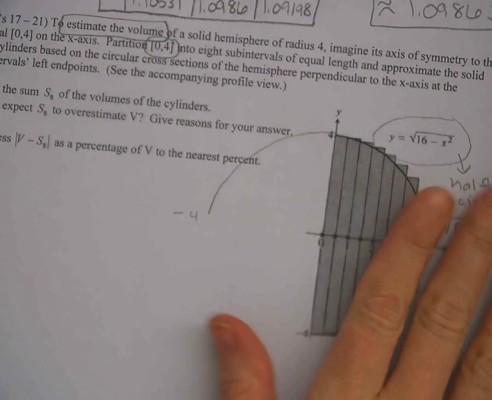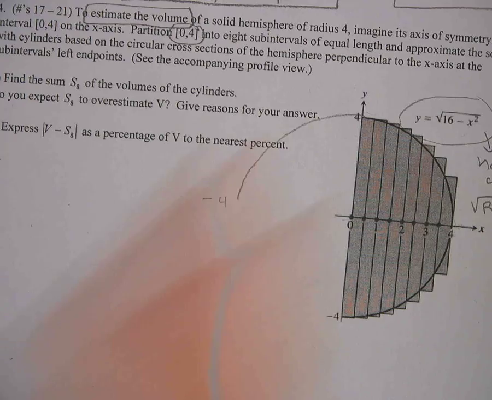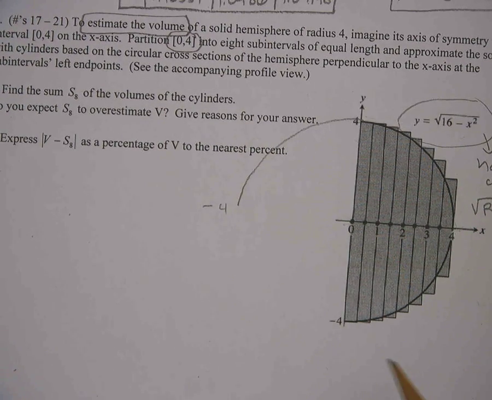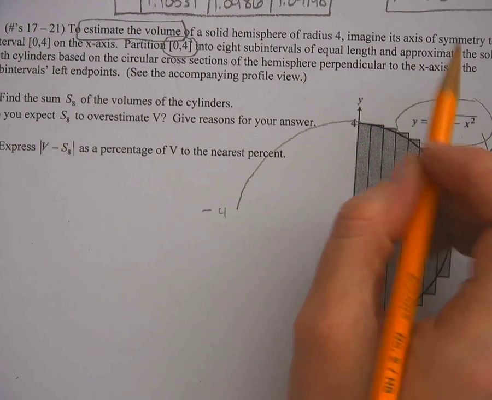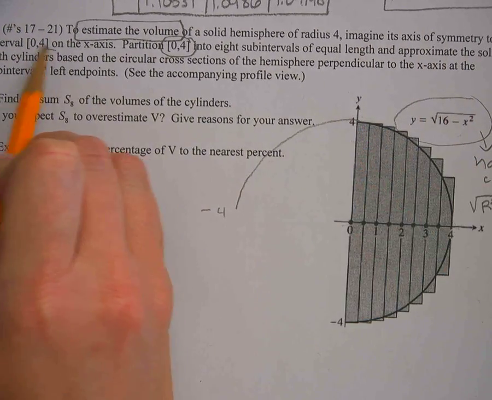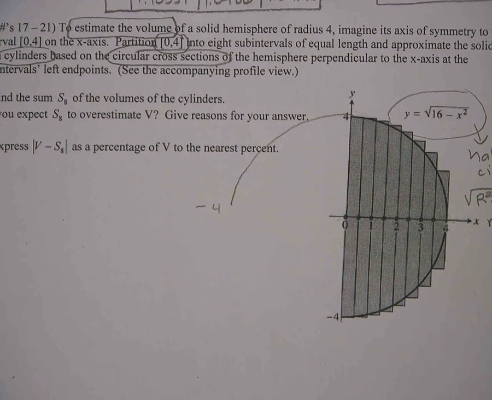And I'm looking at this half sphere from one direction, so it looks flat, but really no, it's three-dimensional. And when you cut a half sphere into sections or cross sections, those cross sections are going to be cylinders based on the circular cross sections of this half sphere.